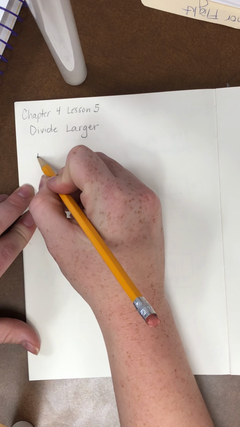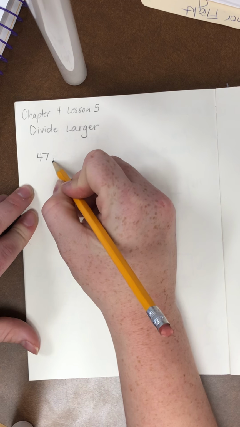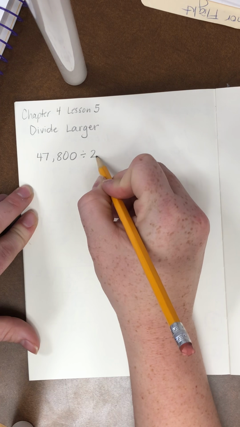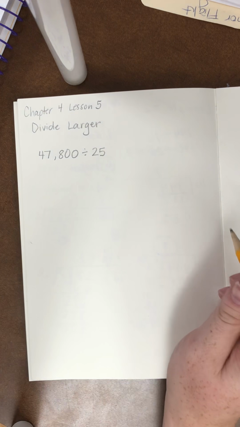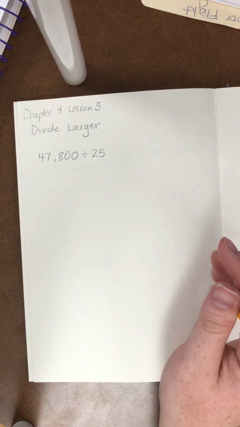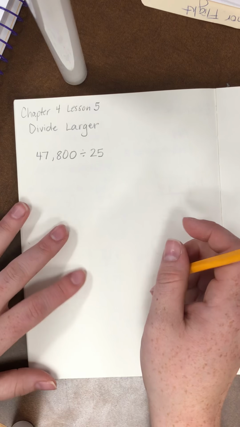For example, if we have 47,800 divided by 25, you're going to see how many times about it can go in by rounding first.